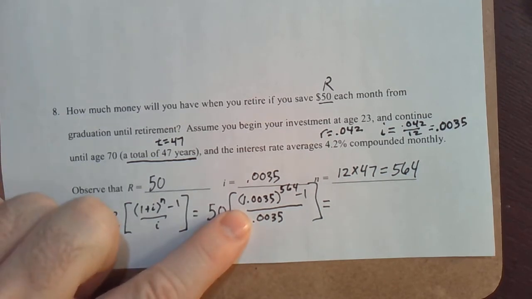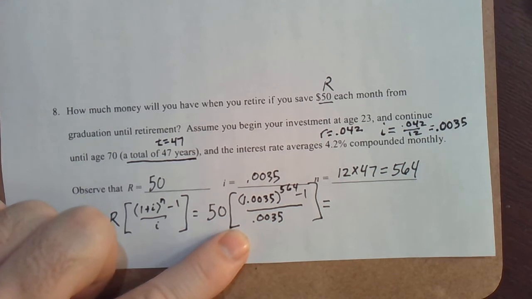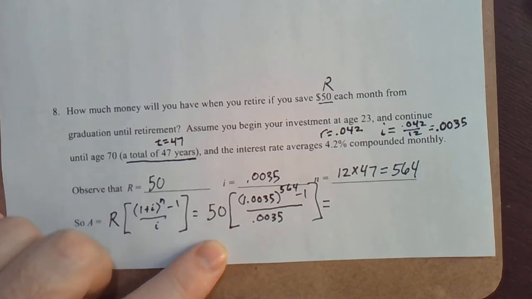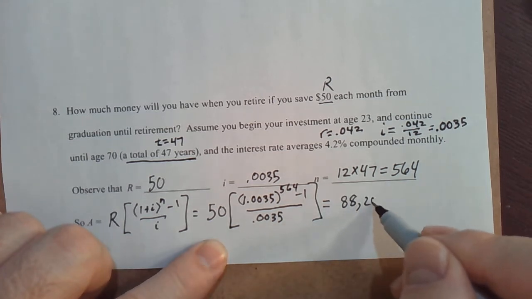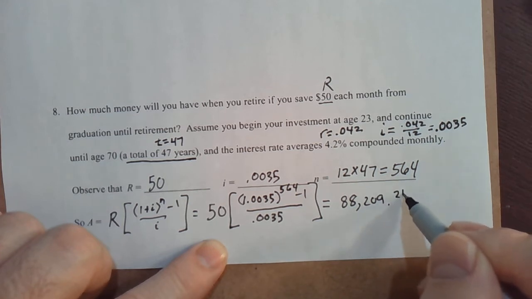I'm going to do it as 1.0035 raised to the 564 power. Then I'm going to subtract 1. Then I'm going to divide by 0.0035. And then I'm going to multiply by 50. And that will give me 88,209.24.